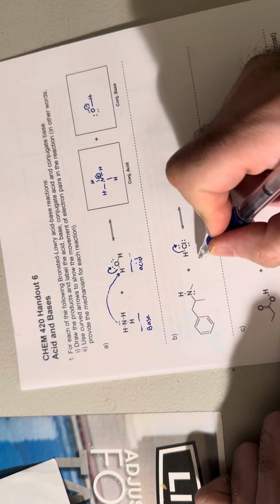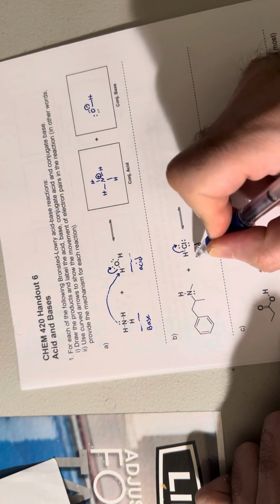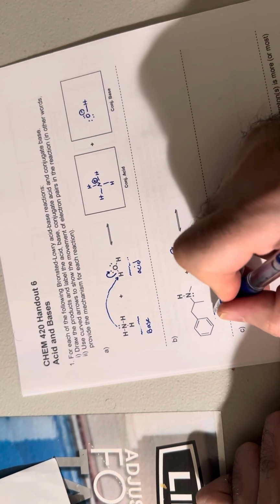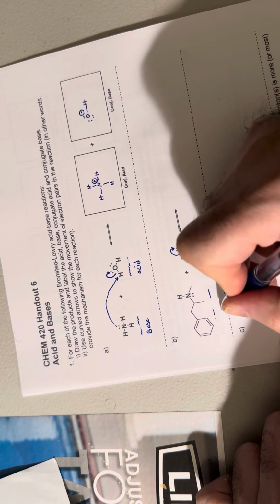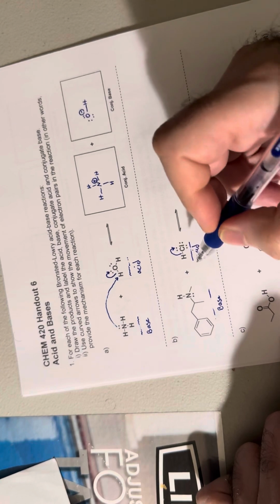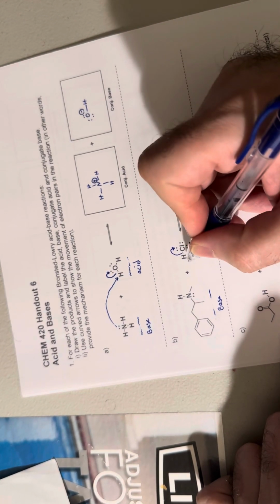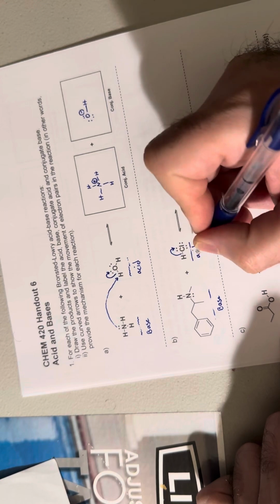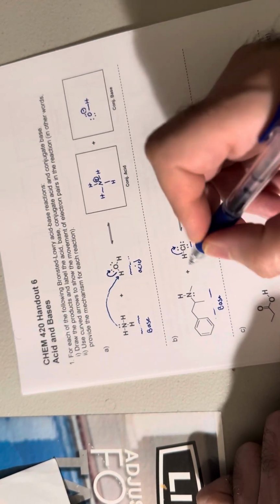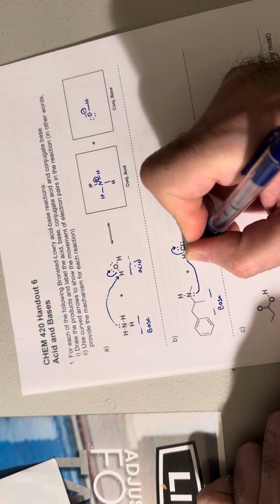So this one plays the role of our acid, and this one is going to be our base. Why? Because the free electron pair of nitrogen will attack the proton that was recently released from our HCl. So we have the arrow like this.